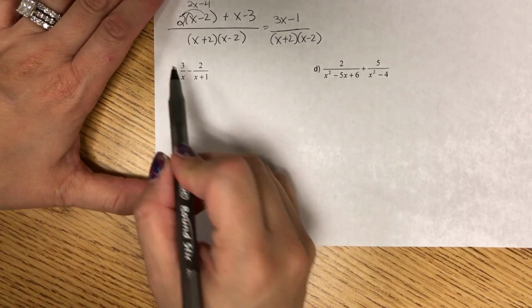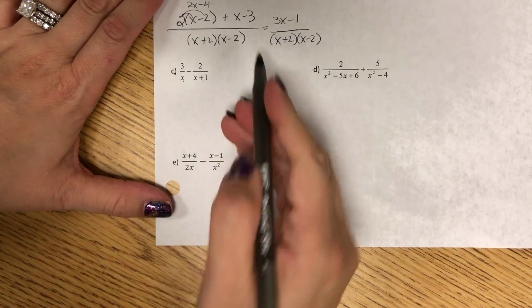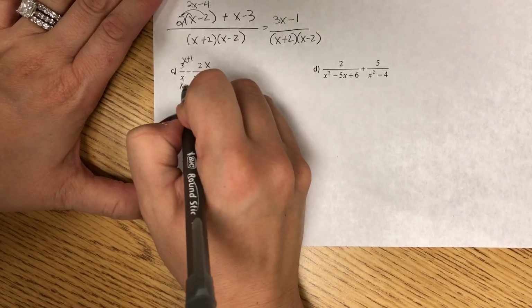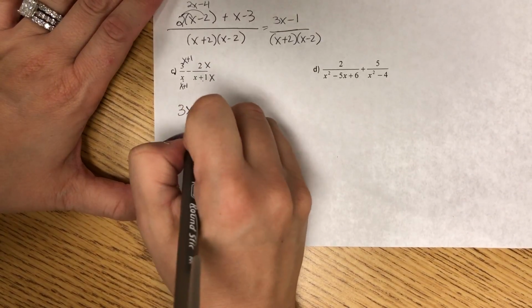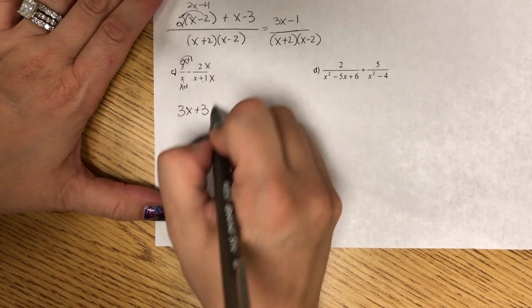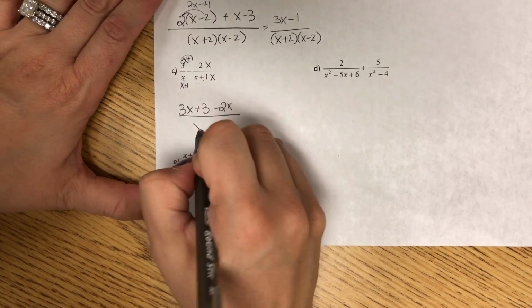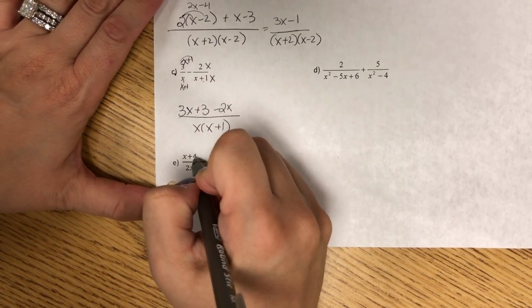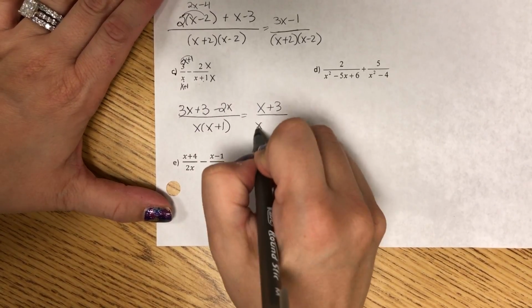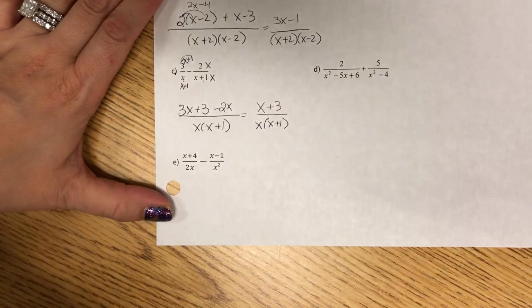For C, my common denominator is going to be x times x plus 1. So this needs an x, and this needs an x plus 1. So we get 3x plus 3, because I distribute the 3 to both, minus 2x. 3x minus 2x is x. And that's our answer for C.